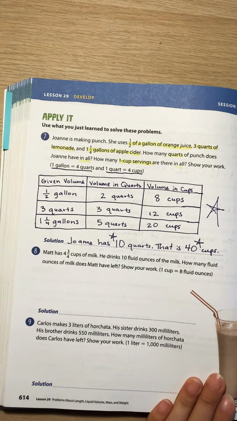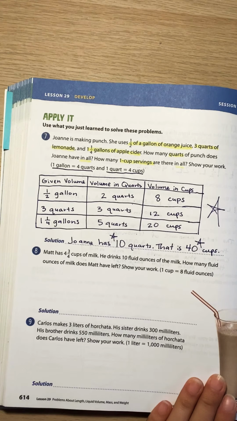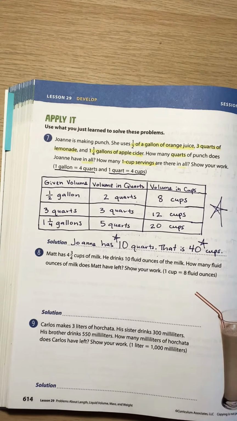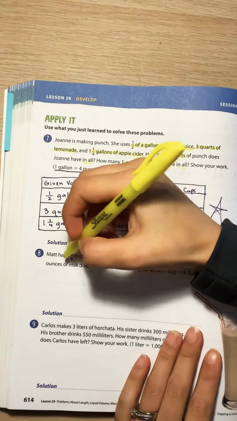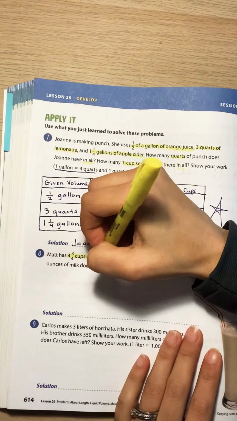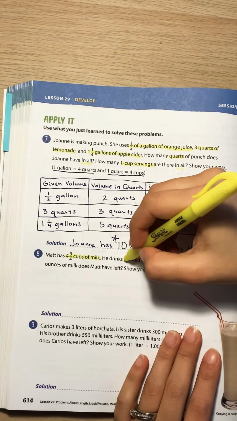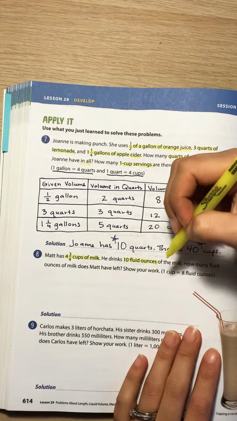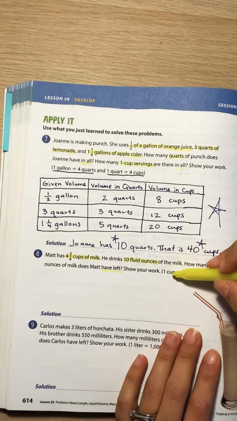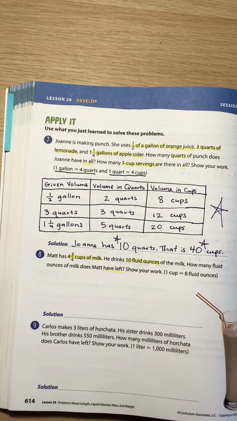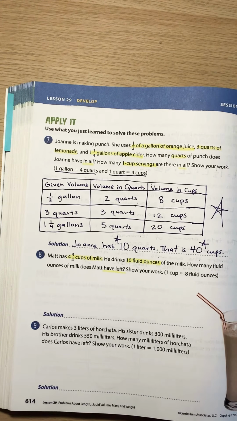Okay, Matt has 4 3/4 cups of milk. He drinks 10 fluid ounces of the milk. How many fluid ounces of milk does Matt have left? So I know I'm going to be subtracting because it's asking how much is left, but he starts out with 4 3/4 cups, and then he drinks 10 fluid ounces of it. How much does he have left? And they give you the hint that 1 cup equals 8 ounces.